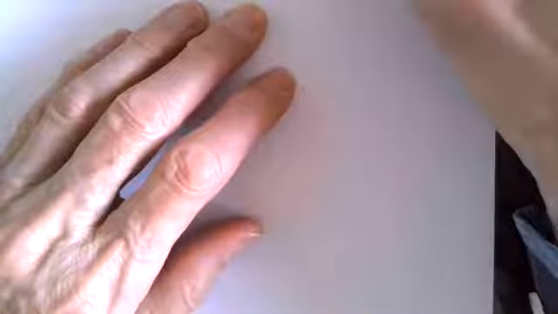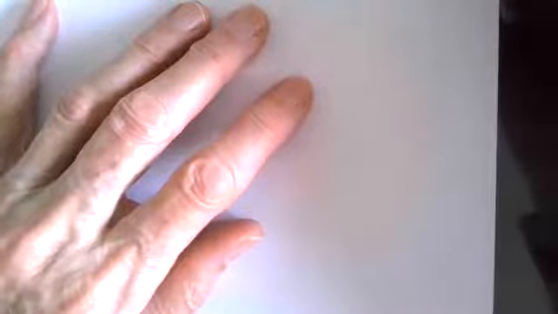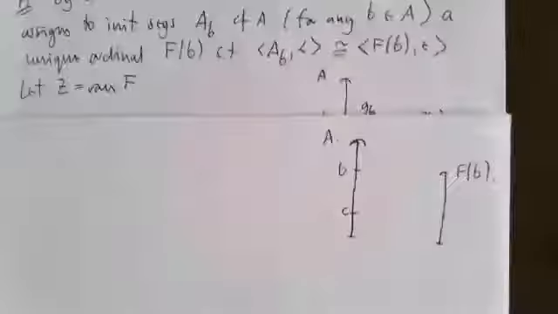Let's do another diagram. Let's clean it up. Here's A, here's C, here's B, and here is f of B here. I'm trying to make a cleaner diagram.